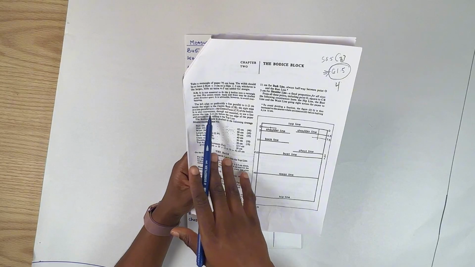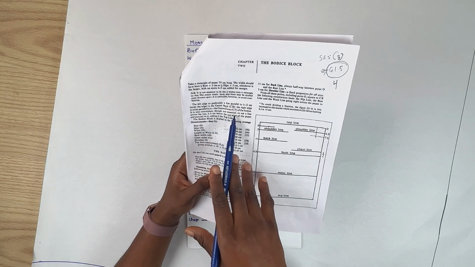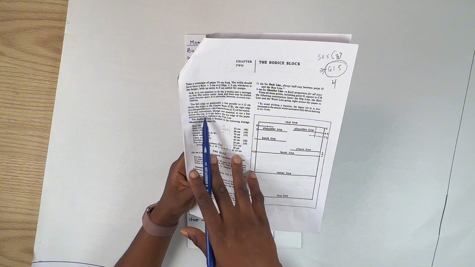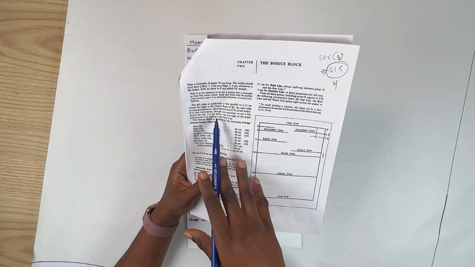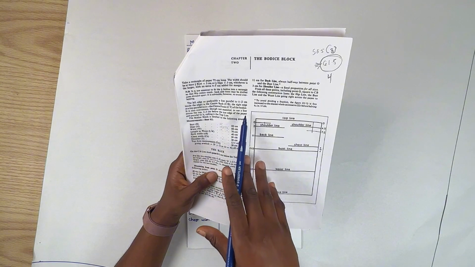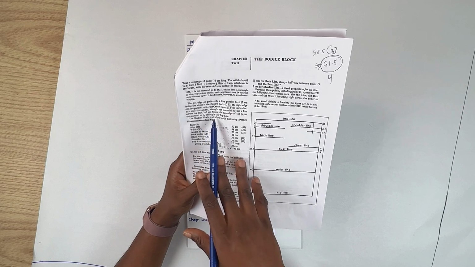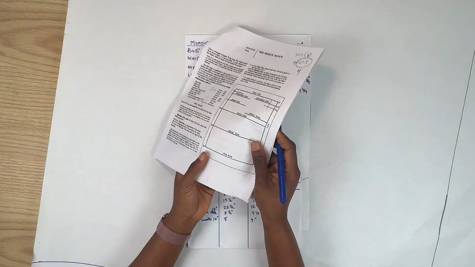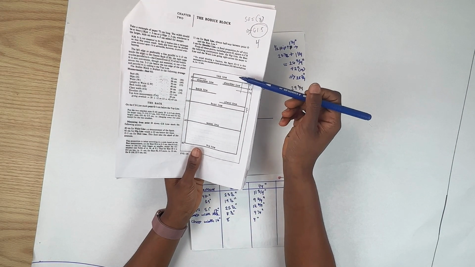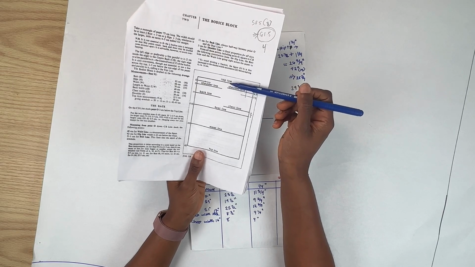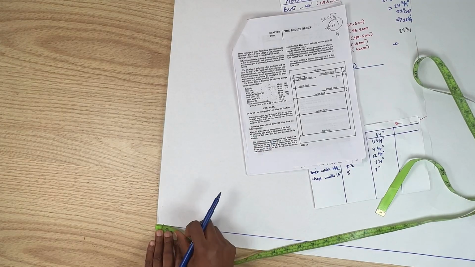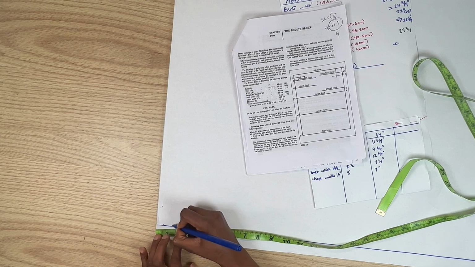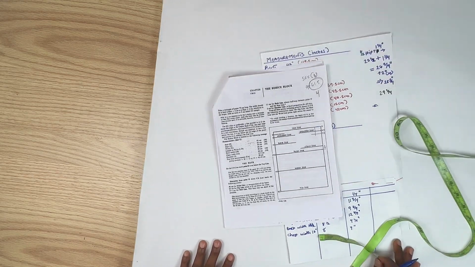It says it is also convenient, though not essential, to use a line across the top 2 to 3 cm below the top edge of the paper or parallel to it, calling it the top line. So basically they want us to draw another margin from the top. So from the top here, I'm going to mark 1 1/4 inch as my top margin.